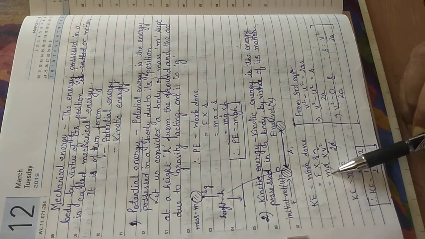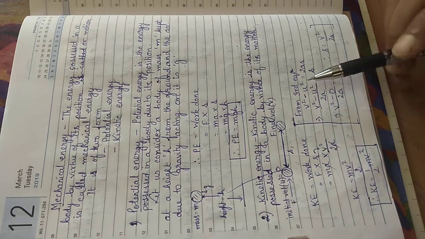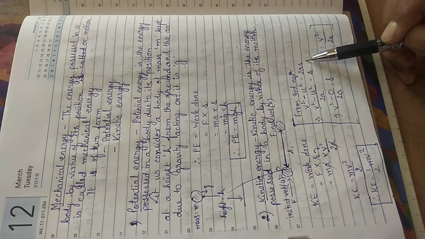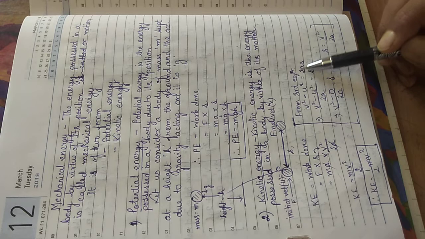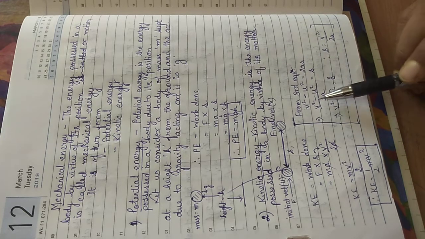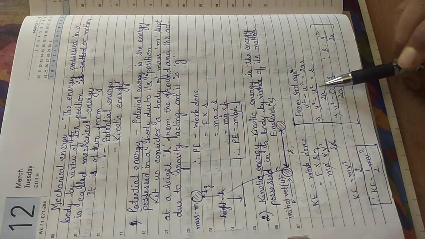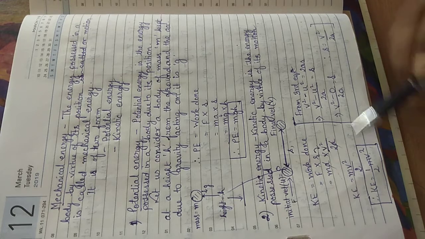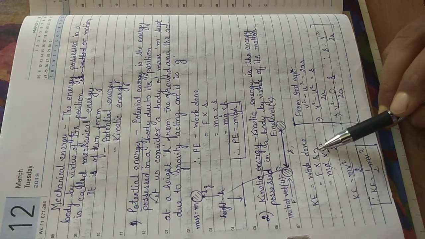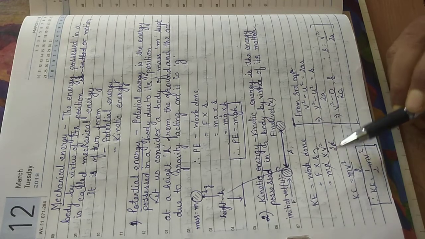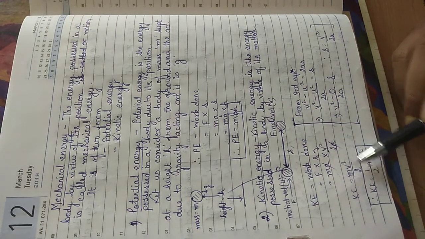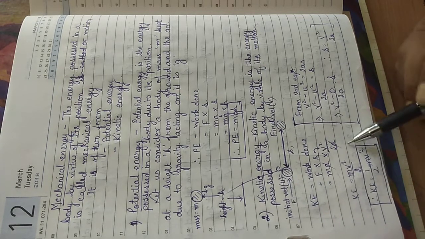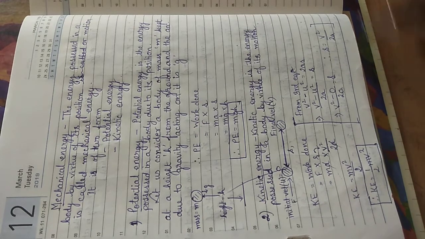So instead of F, I have written ma, and S I will try to replace from the third equation of motion. Third equation of motion is V square minus U square is equal to twice AS. So I need S, so I'll separate the S. So this twice A I will bring it below here. So it will become V square minus U square by twice A. So U square becomes 0. So ultimately S becomes V square by twice A. So A and A, when I replace this here, instead of S I'm writing V square by twice A and A cancels out. So I'm left with mv square by 2. So anything divided by 2 means what? It is half, so I'm bringing that constant out. So the equation for kinetic energy becomes half mv square.